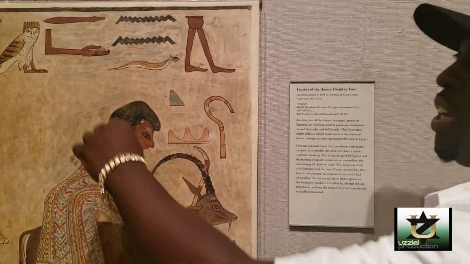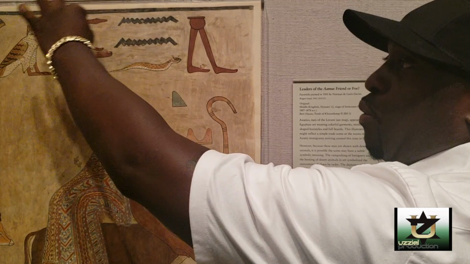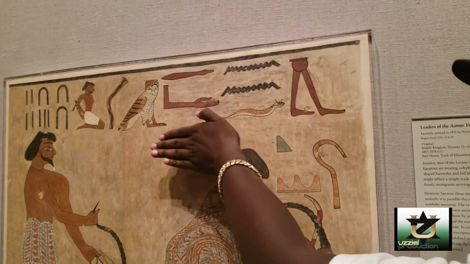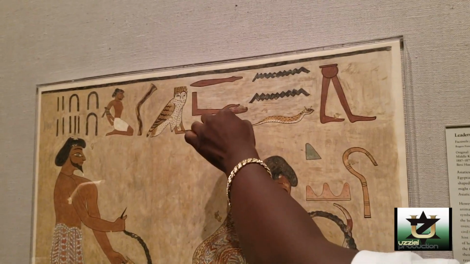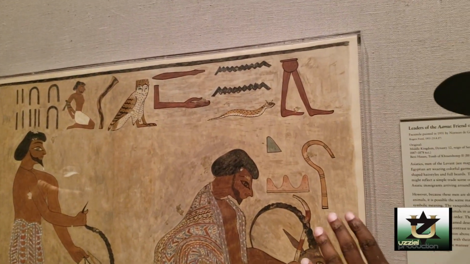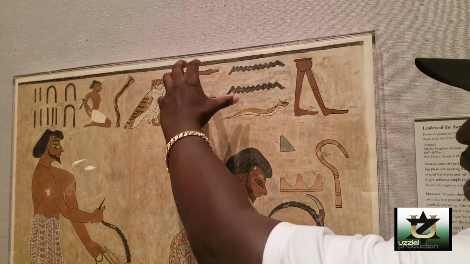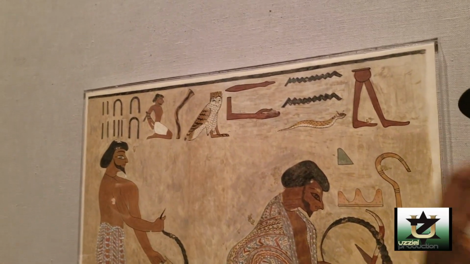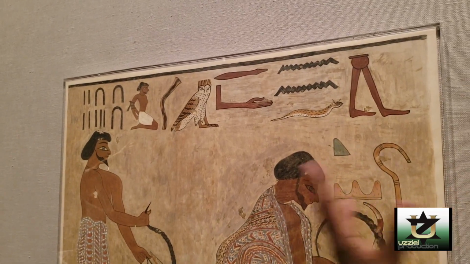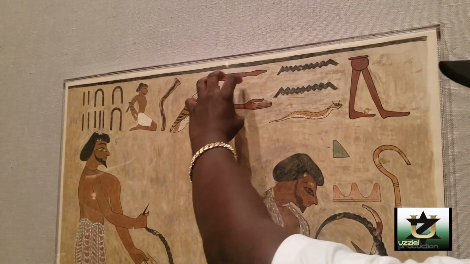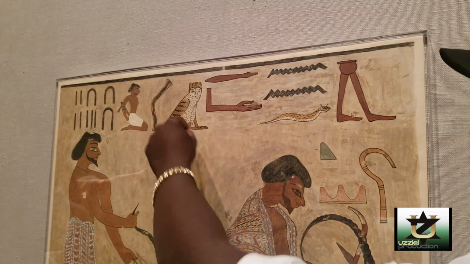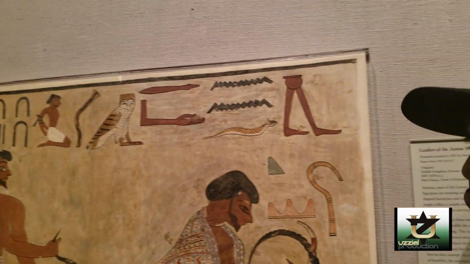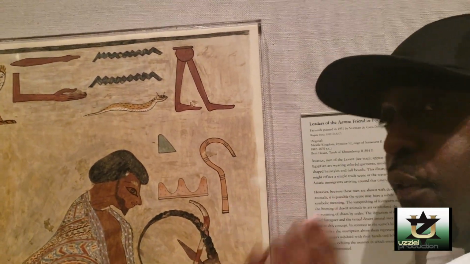All right. This glyph right here gives you the sound for Ah. The outstretched hand that we see below it also gives you the sound for Ah. The owl gives you the sound for M, as in money. This is a throw stick, which usually serves the purpose of being a determinative for a foreigner.